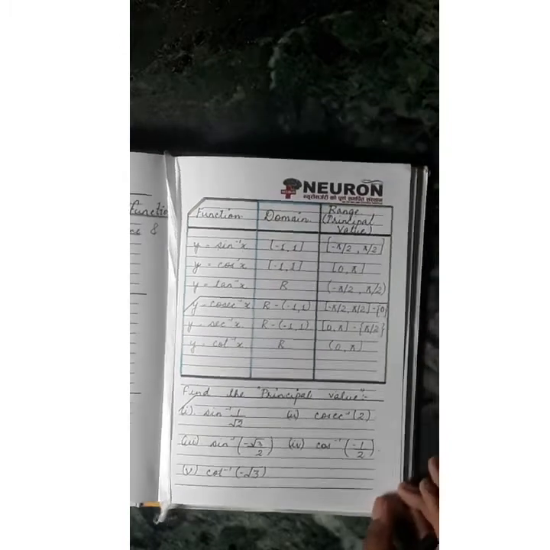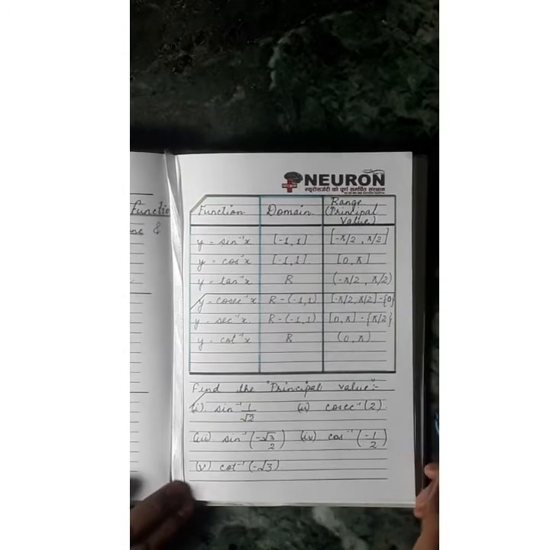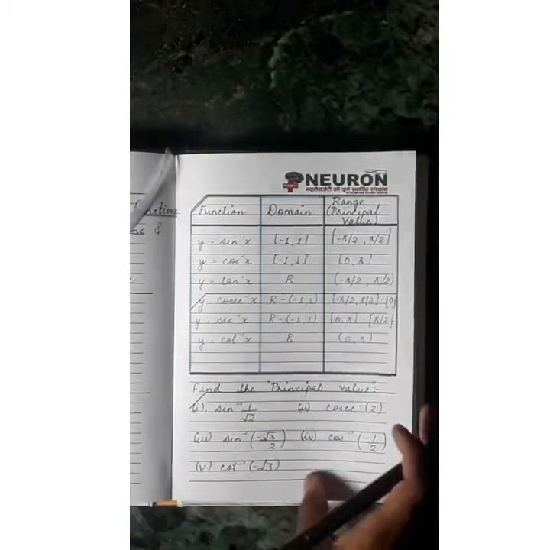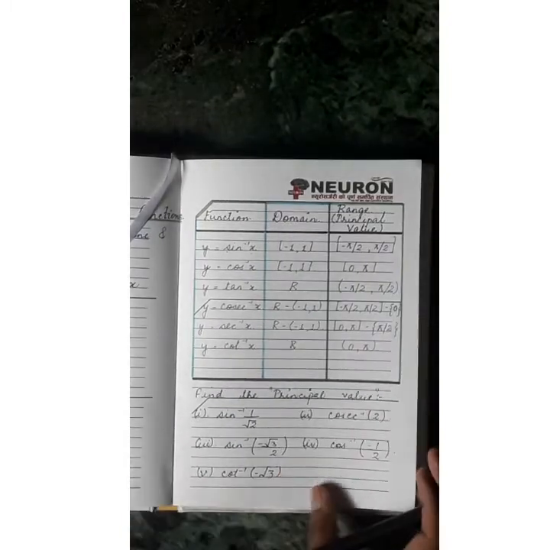So let's take up some of the examples. Find the principal value of. So let's do this. First one is sine inverse 1 upon under root 2.